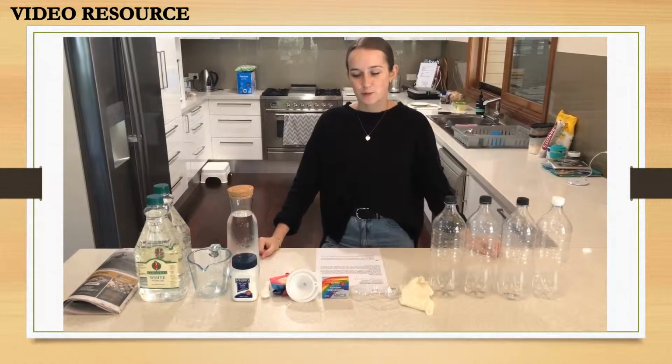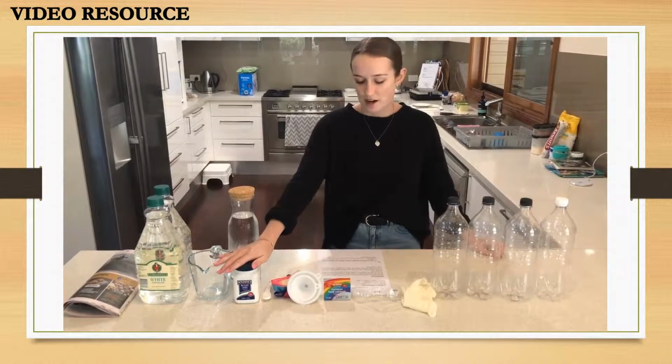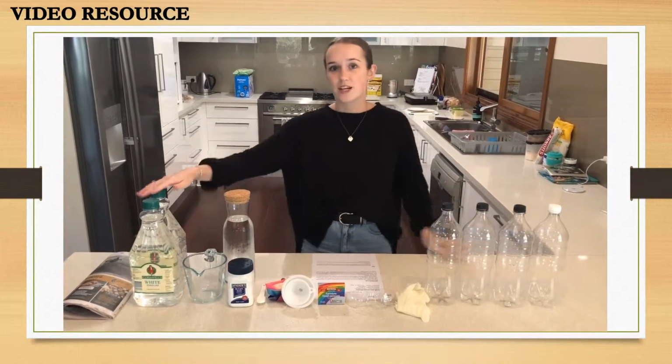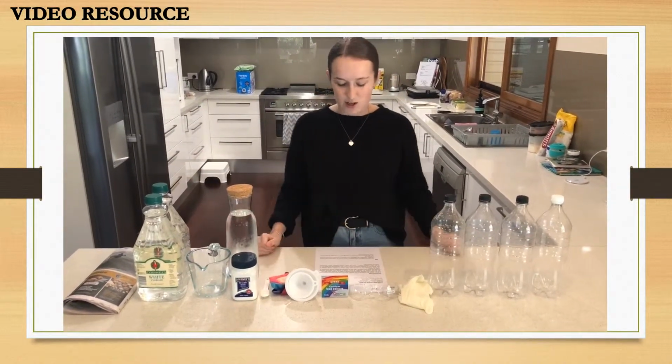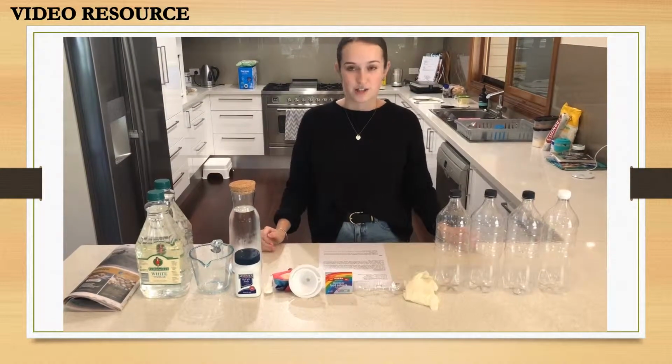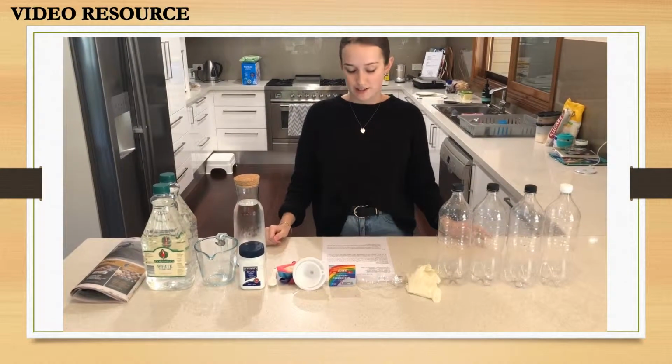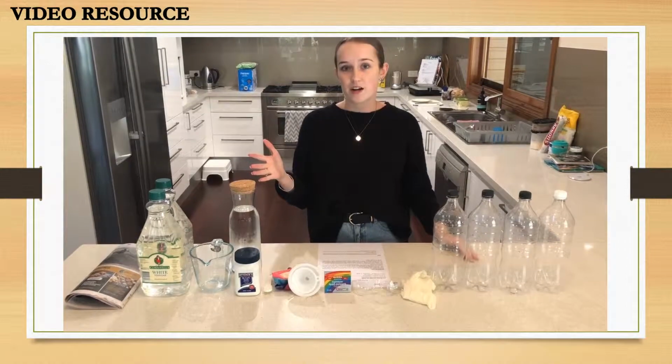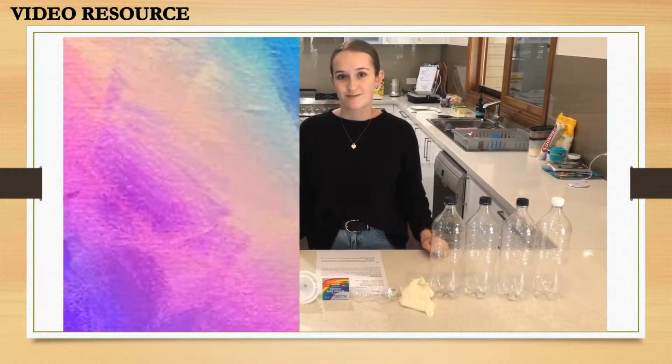Our aim is to observe what happens when our solid, the bicarb soda, and our liquids, vinegar and water, mix together and ultimately see what chemical reaction is produced. We'll observe the difference between adding either more bicarb soda or adding less bicarb soda.